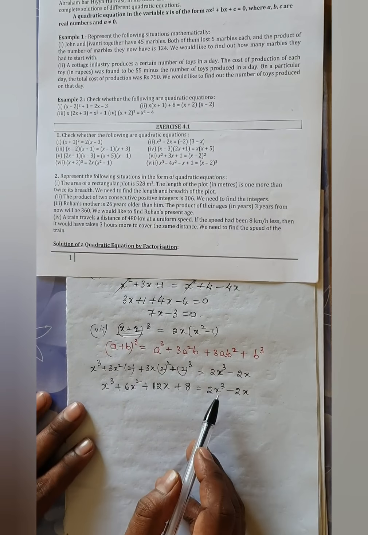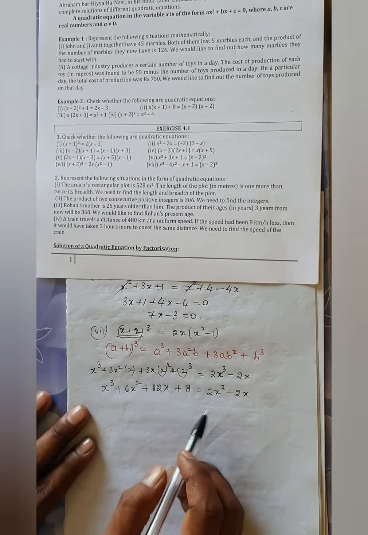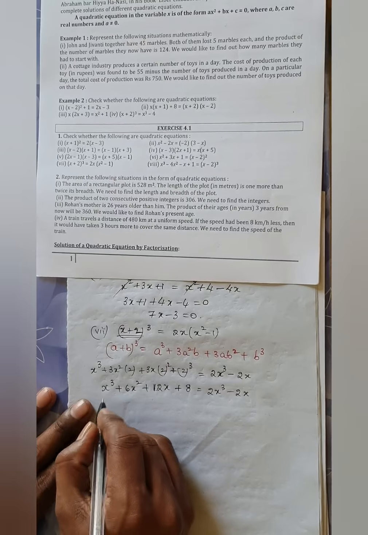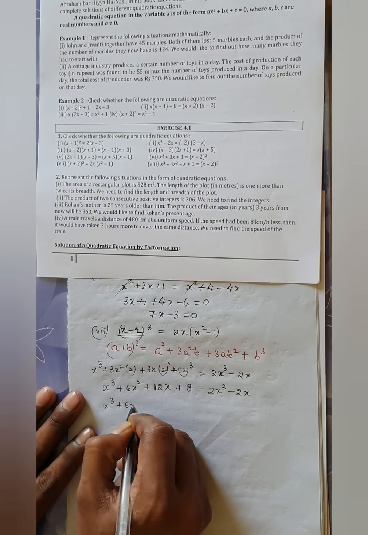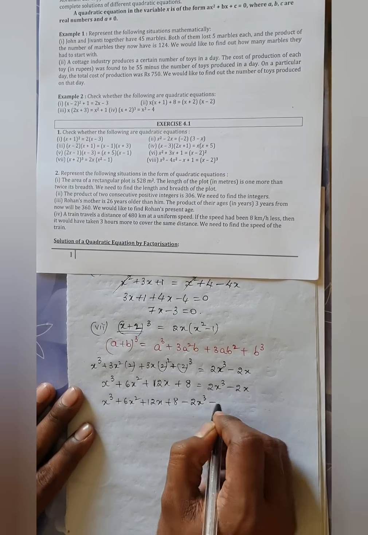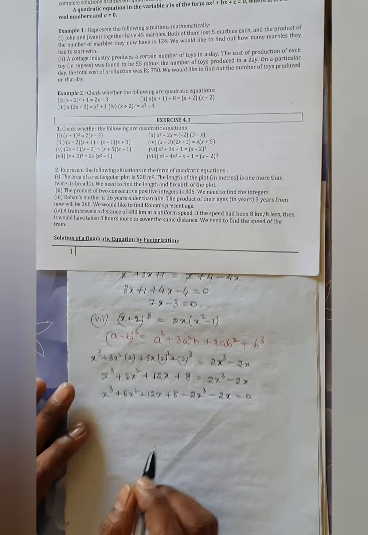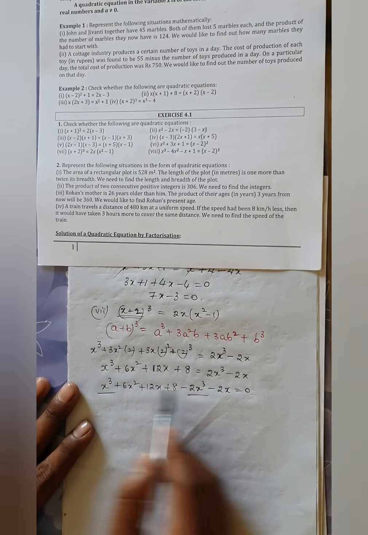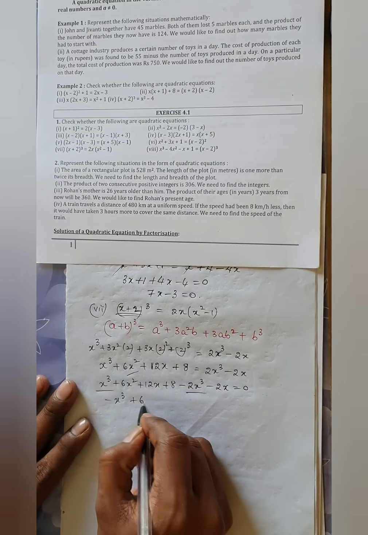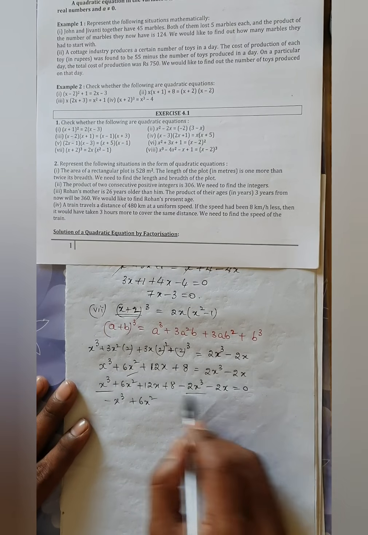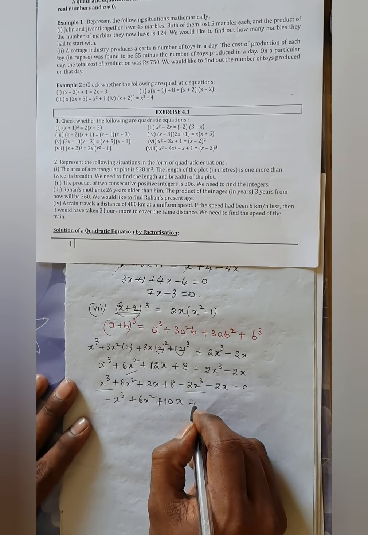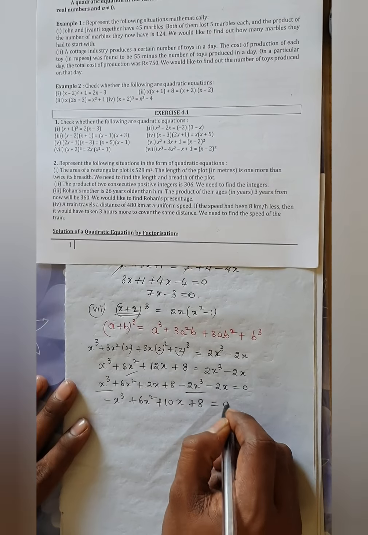If you bring everything to the left hand side, see what happens. It's better, we can take it to one side, you can take it to the left hand side itself. So I'll get x cube plus 6x square plus 12x plus 8 minus 2x cube plus 2x equal to 0. So see the x cube term: x cube minus 2x cube becomes minus x cube. I have a single x square term, plus 6x square, plus 12x minus 2x is plus 10x, plus 8, okay, this equal to 0.